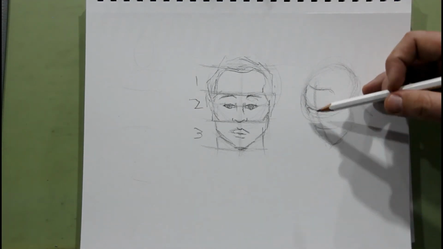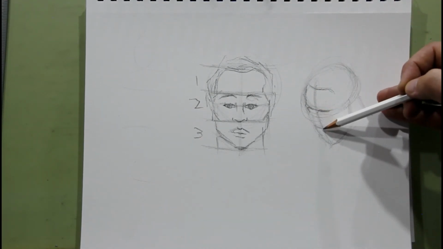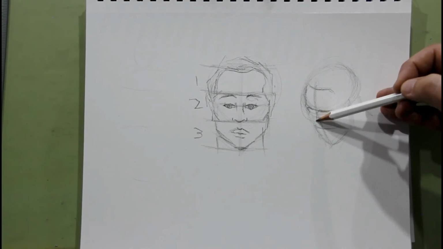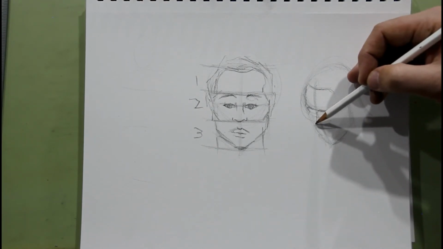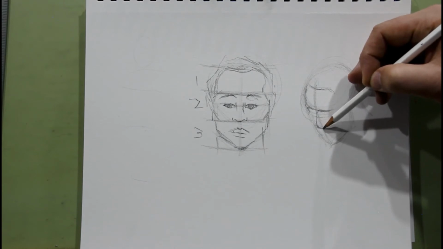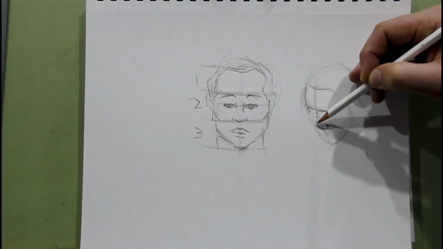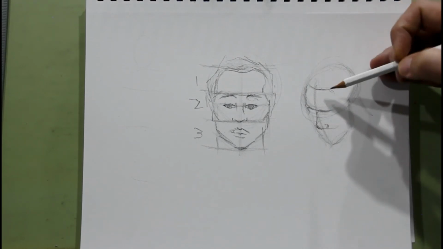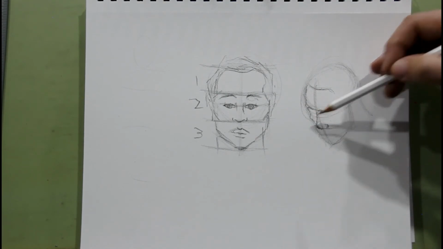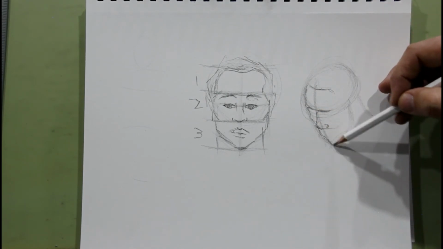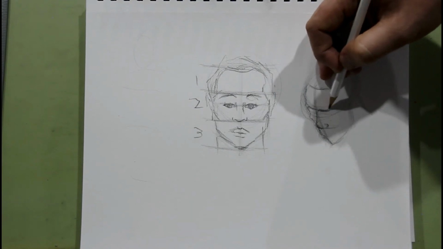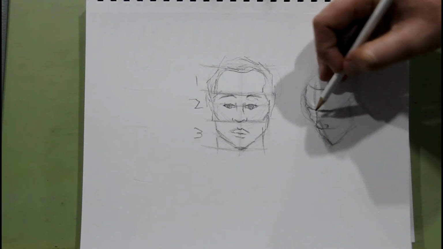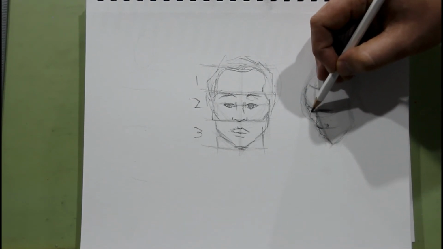My nose is going to start on this line and end on this line, but that's where it's going to come out from. The bottom of the nose is going to be there. And the eyes are going to be in here.